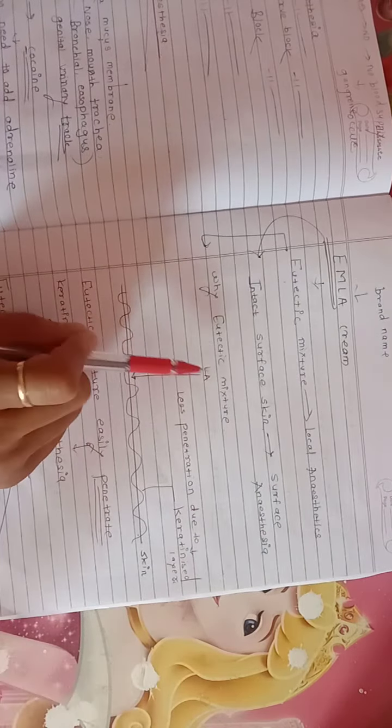In topical anesthesia, we also use EMLA cream. EMLA is the brand name of that cream. EMLA means eutectic mixture of local anesthetics, and it is applied on intact surface skin. That is the surface anesthesia. So why is the eutectic mixture used? What is the purpose behind this?